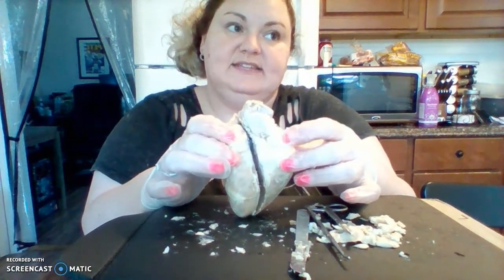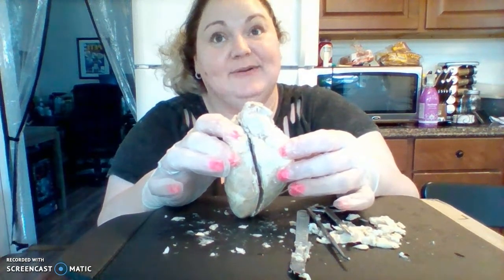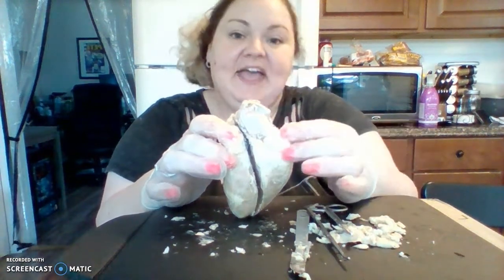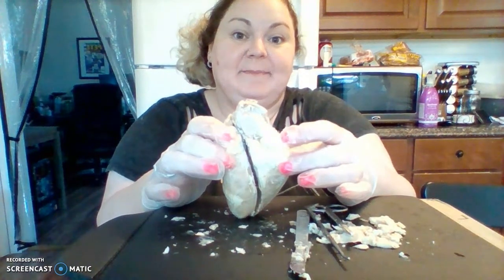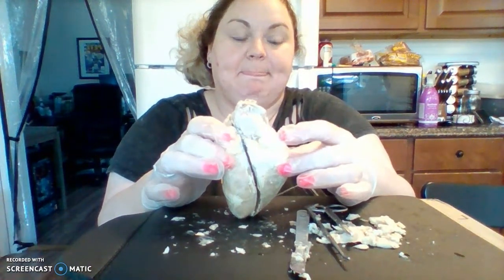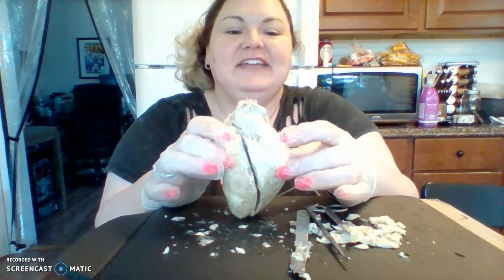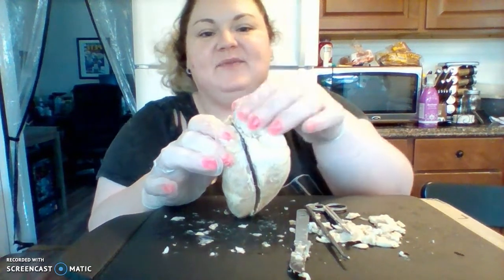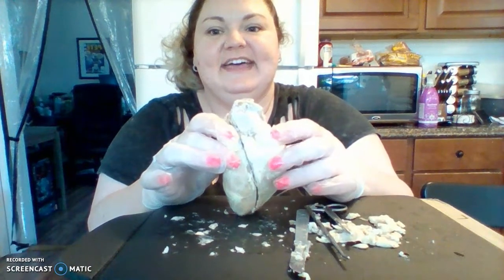So the right, if we're looking at it, is our left, but we label it that way because that's the way that it is in the body. So right over here would actually be my right atrium and ventricle. Again, at the top we have the brachiocephalic, we have the aorta up here, and that's about it.